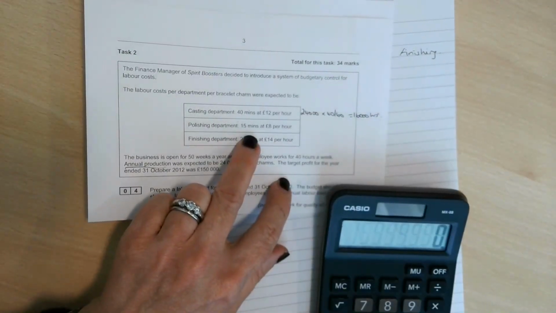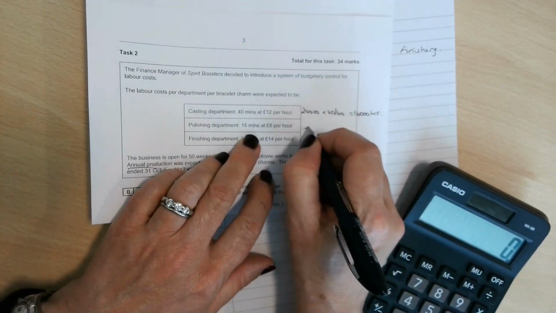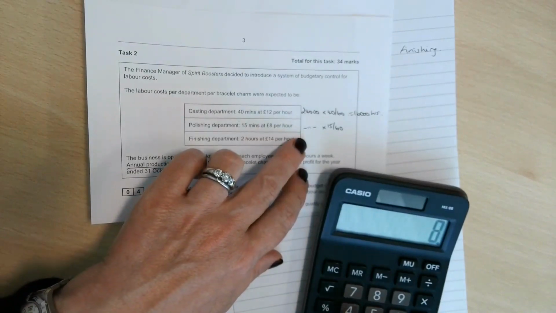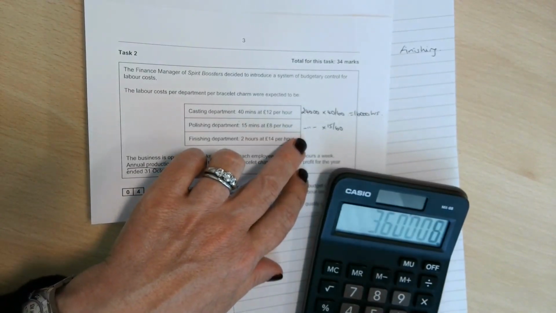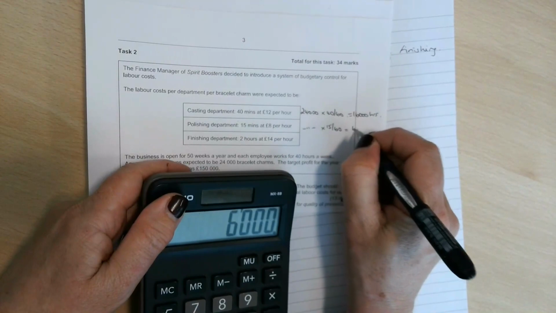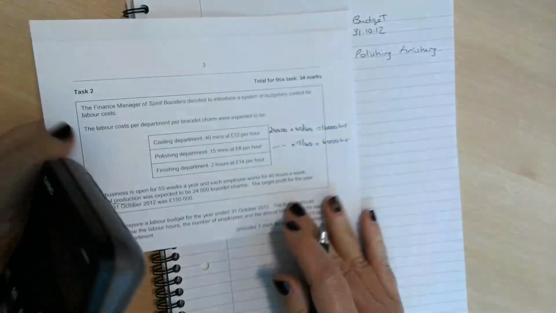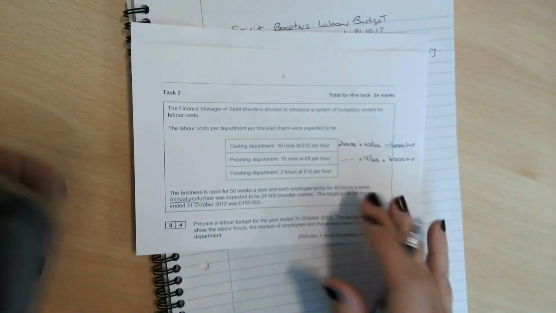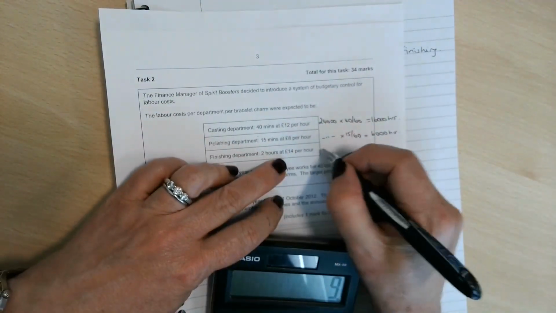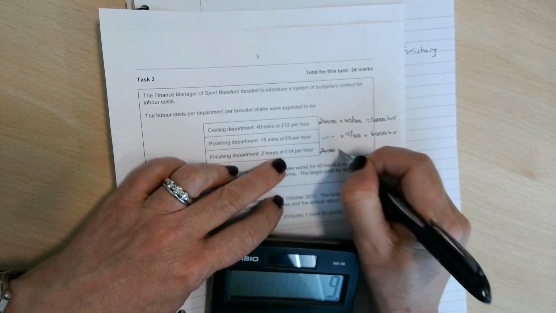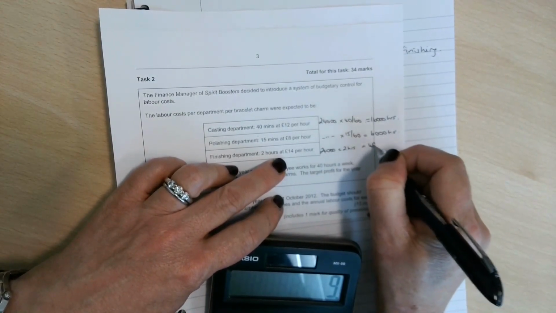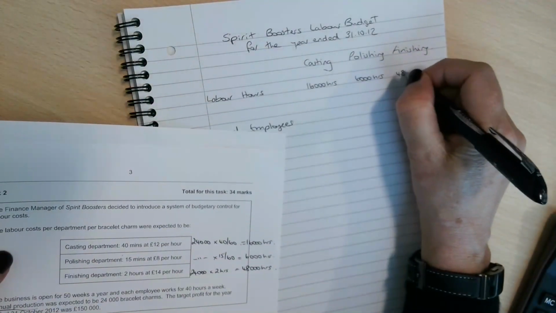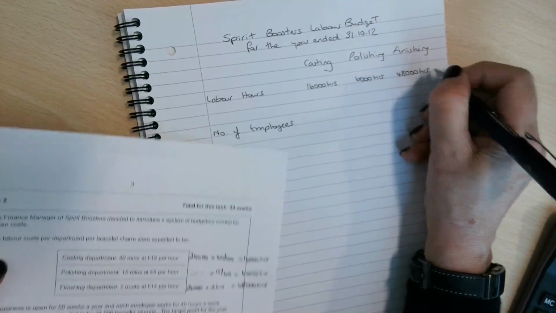Do exactly the same for the polishing department. This one is 15 over 60, which obviously is 0.25 of an hour. So 24,000 times 15 over 60, or 0.25, is 6,000 hours. So let's stick that in there, 6,000 hours for the polishing department. And then the finishing department requires 2 hours times 24,000 charms. So that I don't even need a calculator. Look at that, bit of mental arithmetic there. 48,000 hours are needed in the finishing department.